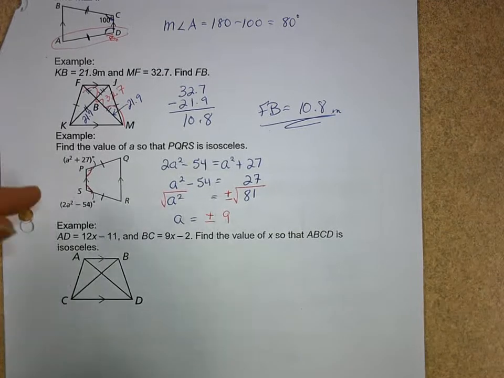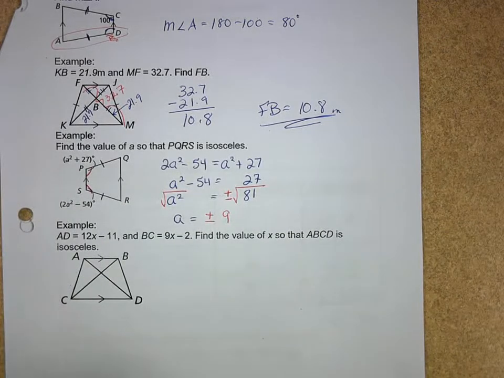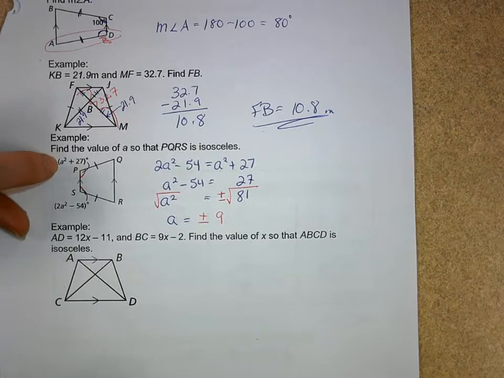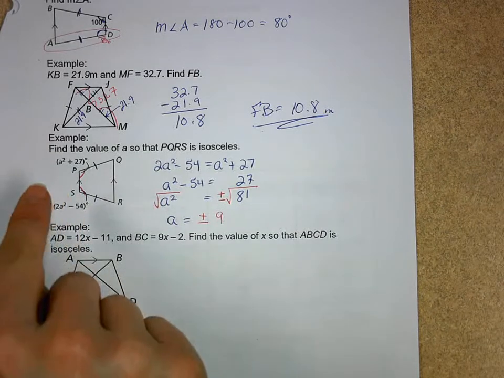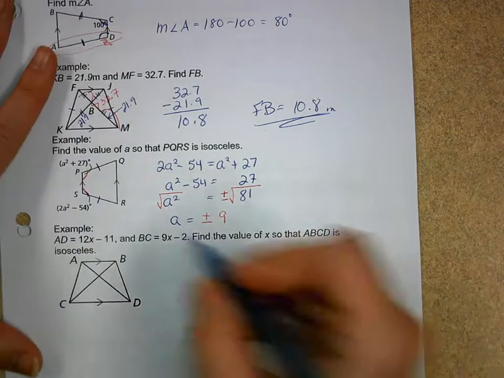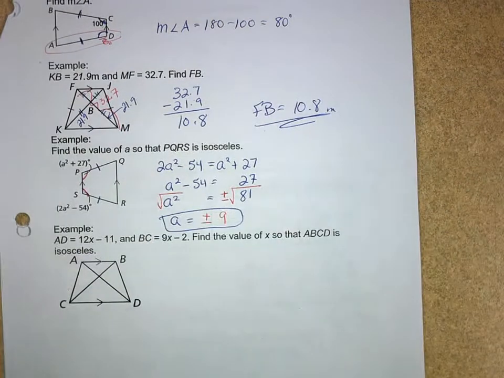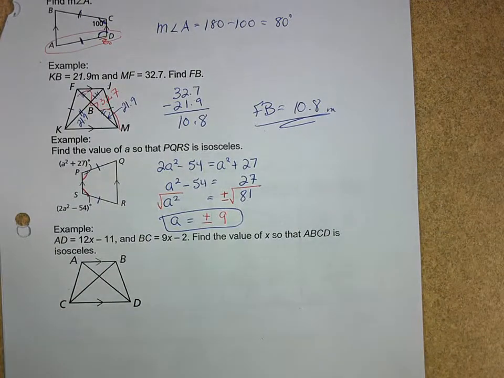If I plug a negative 9 in, do I still get a valid angle measurement? Let's do it in our head. Negative 9 times negative 9, 81. 81 plus 27, 108 degrees. That gives me a positive angle value. It works, so the negative works. We automatically know if I do the same thing with the positive 9, it works. Both answers are valid. Half the time they're not. One might not work. So always double check yourself when you're working with these.